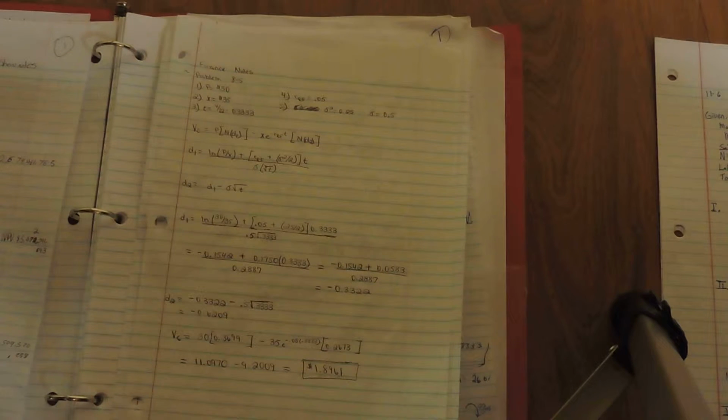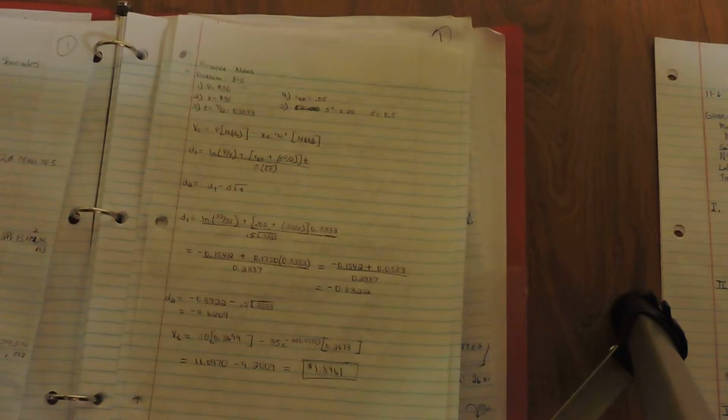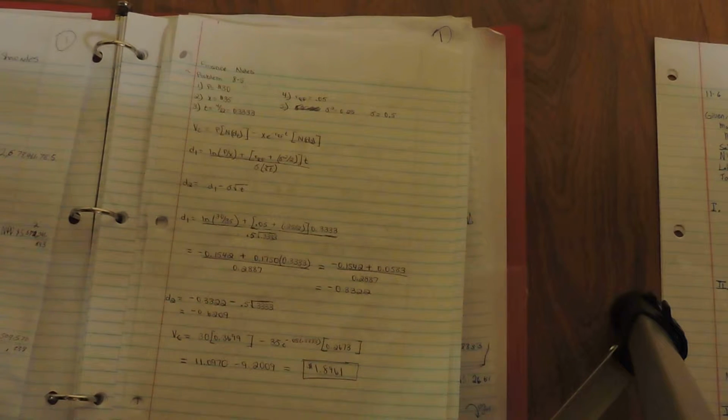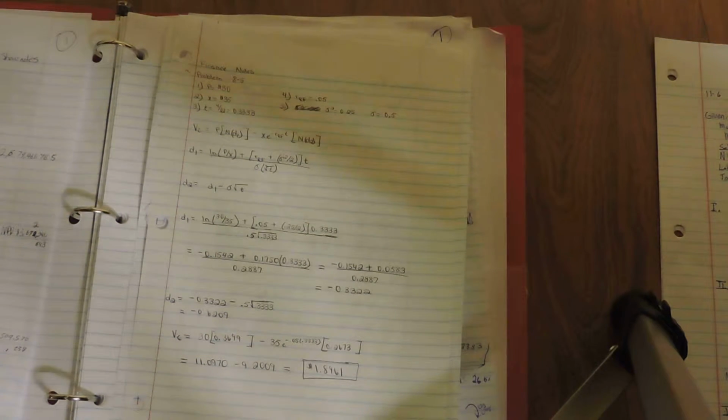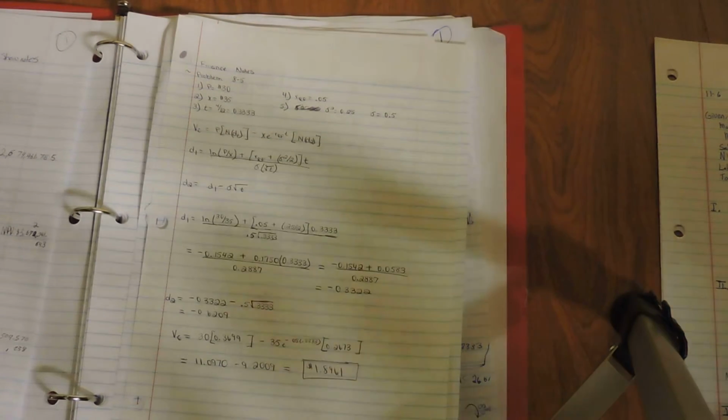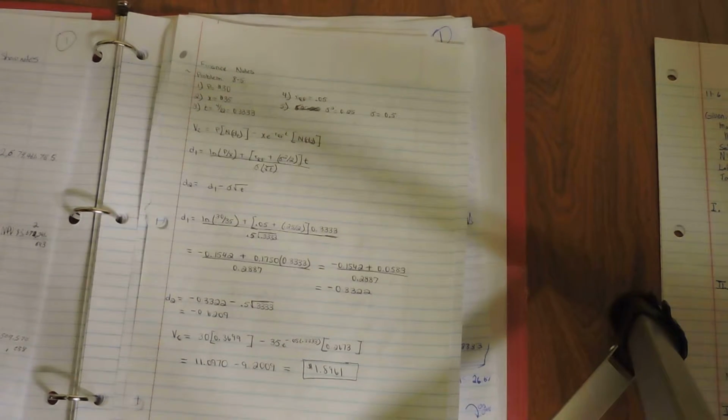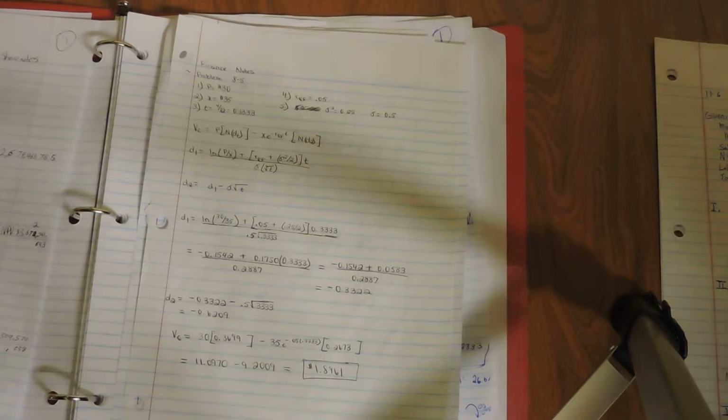Now, you have three equations: your value equation, your D1, and your D2 equation. First, let's start with the D1 equation. So D1 equals the ln, parentheses, 30 divided by 35, plus bracket of 0.05 plus parentheses 0.25 divided by 2 in your bracket times your t, which is 0.3333, divided by 0.5 times the square root of your t.